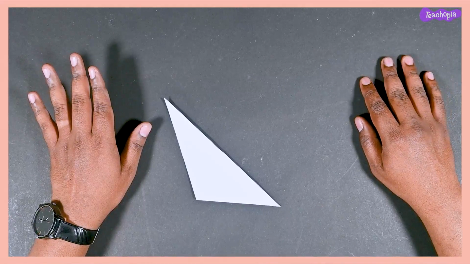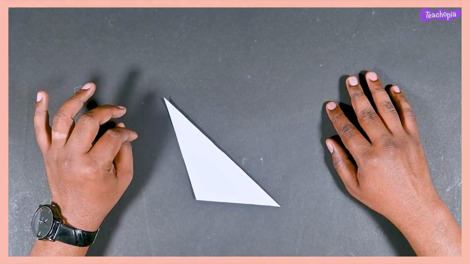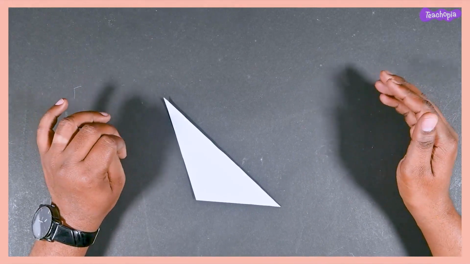Let us see how we can convert an obtuse angle triangle to a rectangle using the same method what we have done before.